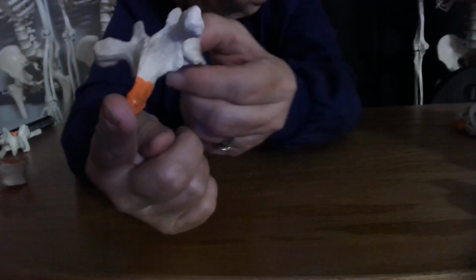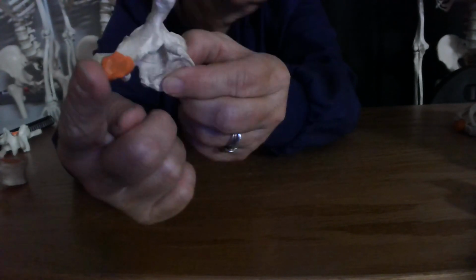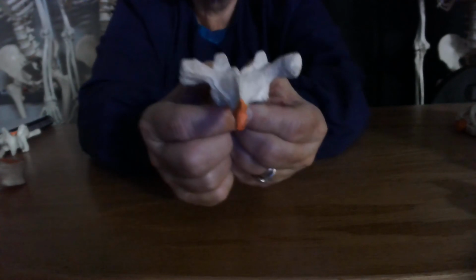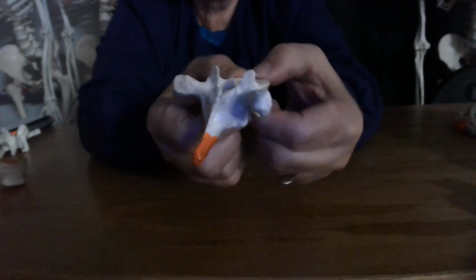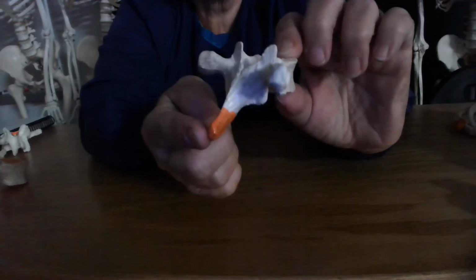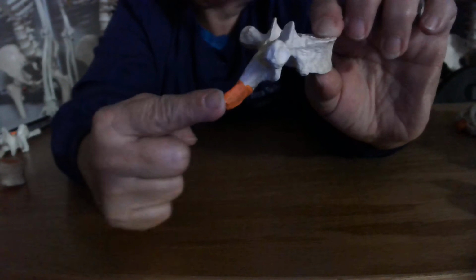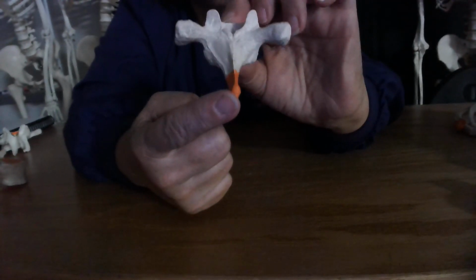And then we have what is known as the spinous process. So here it's kind of like his nose. I always say these kind of look like a giraffe or moose. Okay. So that is the spinous process. That's the part you can feel when you run your finger down somebody's spine. That's the spinous process. It's right down the center of the body.